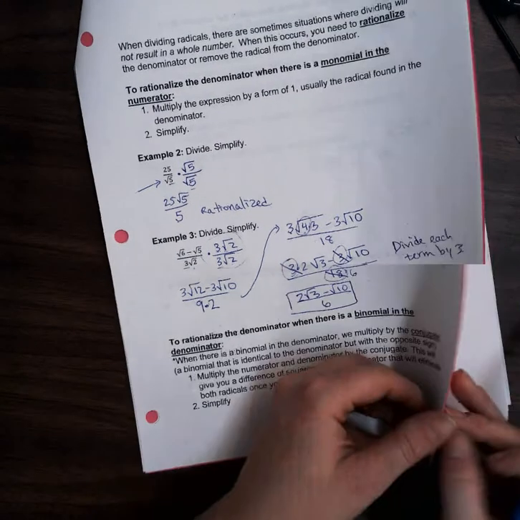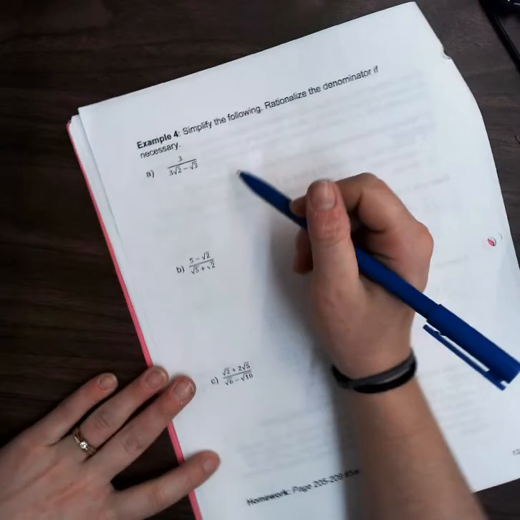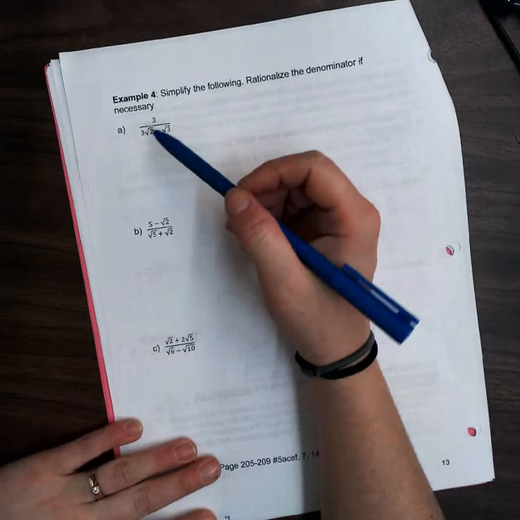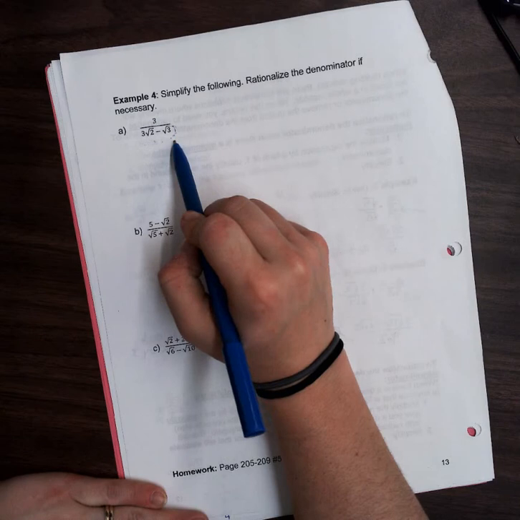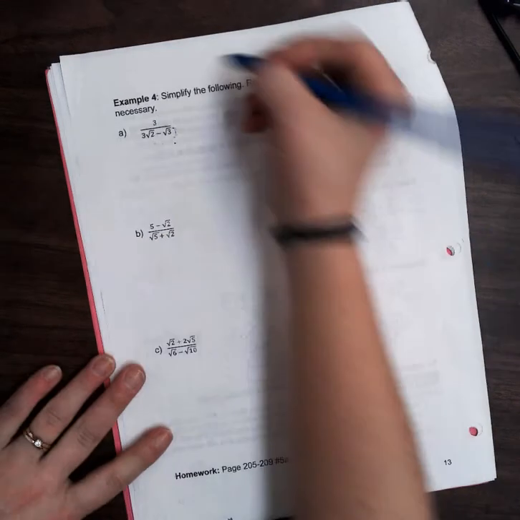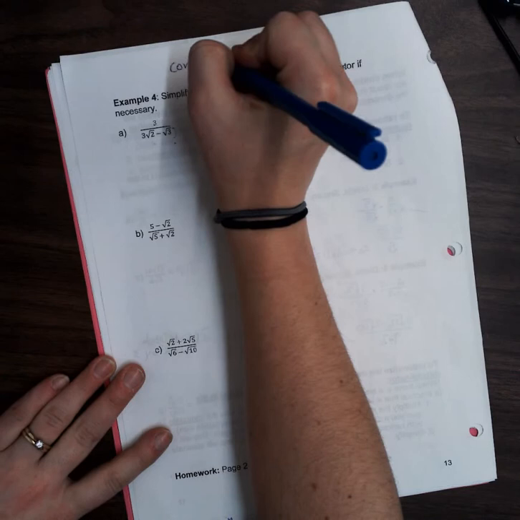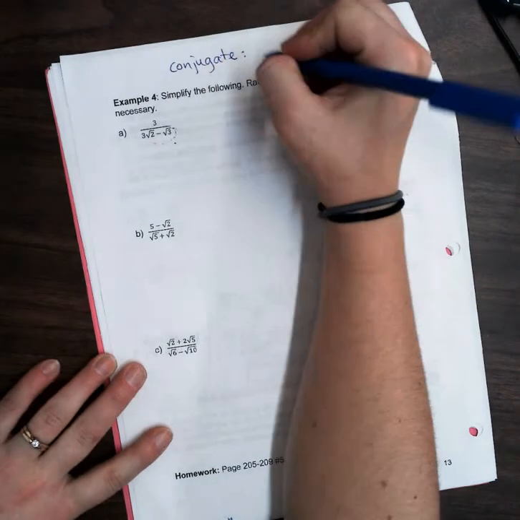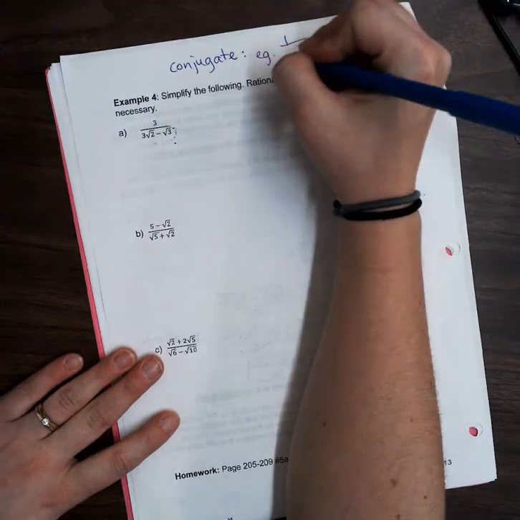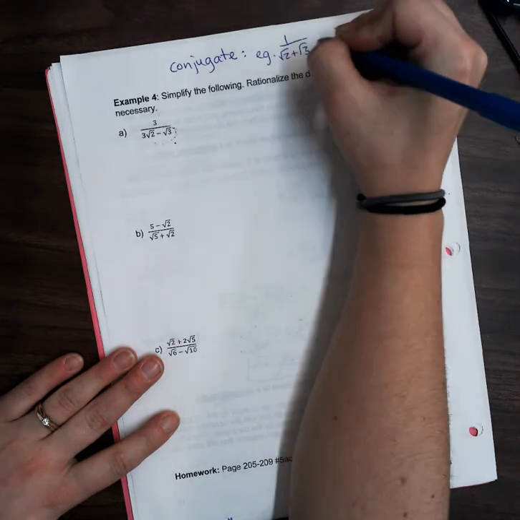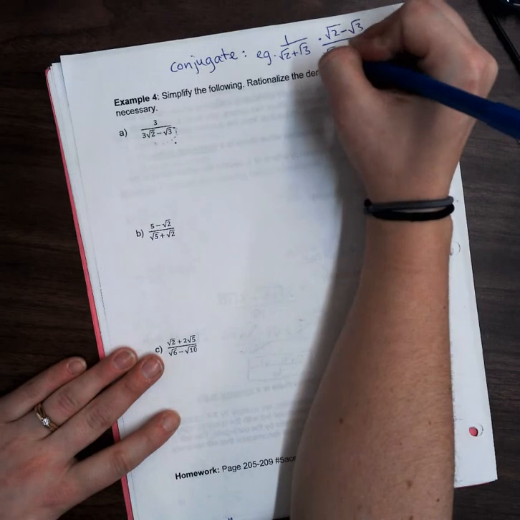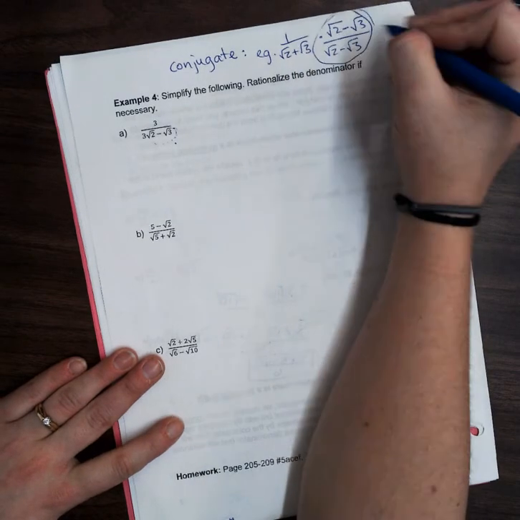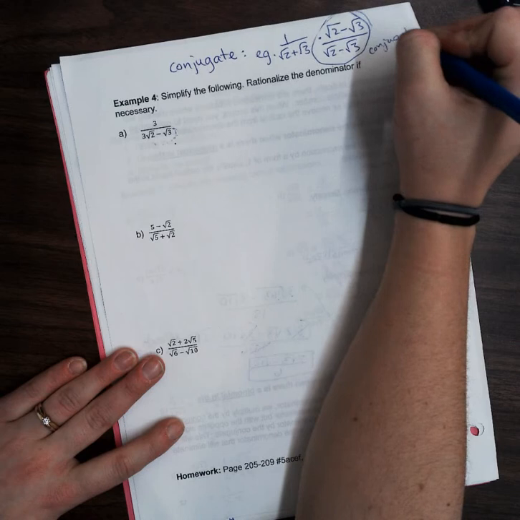Now, something different happens when the denominator has 2 terms. Before we were dealing with a monomial in the bottom, the difference happens when we have a binomial in the bottom. So when that happens, we have to multiply by something called the conjugate. For example, if I had 1 over square root 2 plus square root 3, the conjugate would be square root 2 take away square root 3 over square root 2 take away square root 3. So this right here is the conjugate. It's the same as the denominator, but we change the sign.